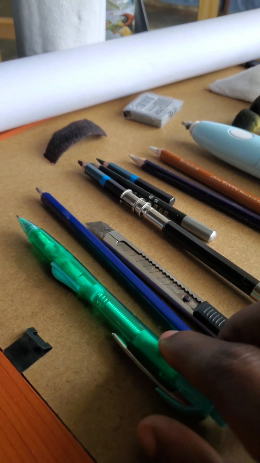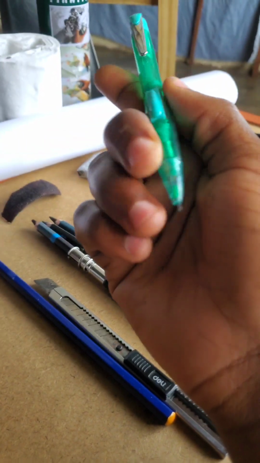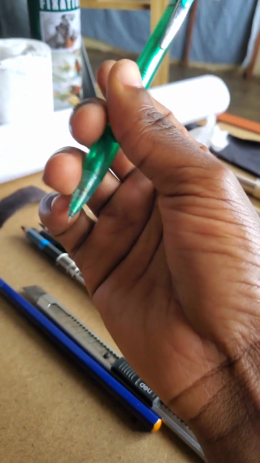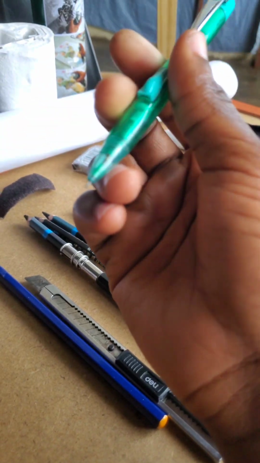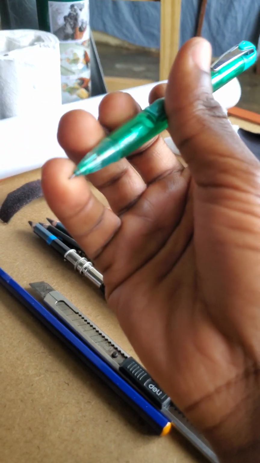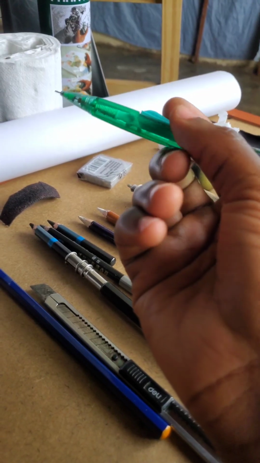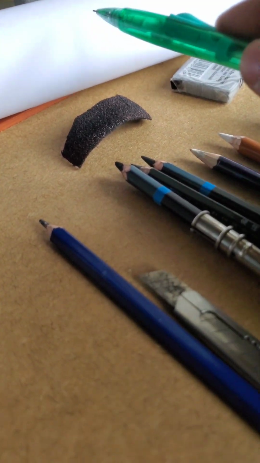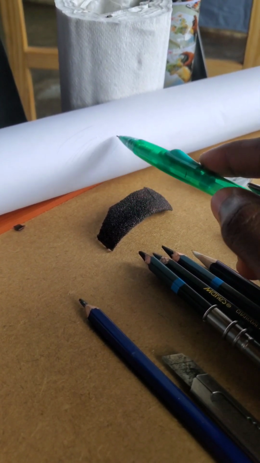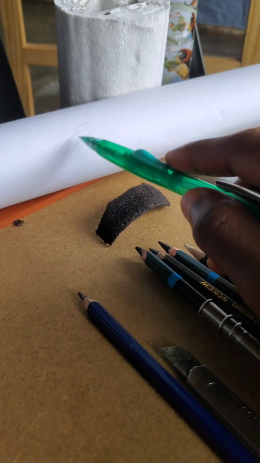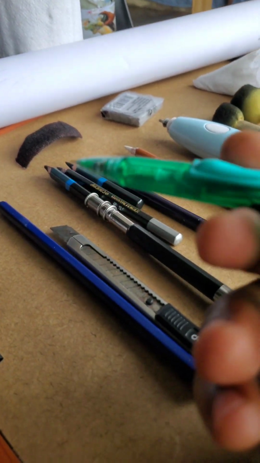So I'll start with the sketching pencil. This is the sketching pencil. That is one of the best, used especially for beginners, for those who are starting an art talent. This pencil is essential, and it is used to sketch the basic outlines. Right, this one. It's one of the most important pencils.